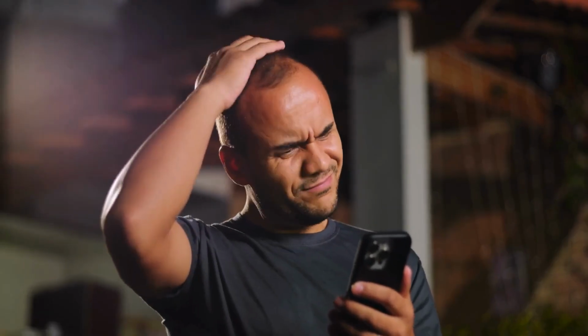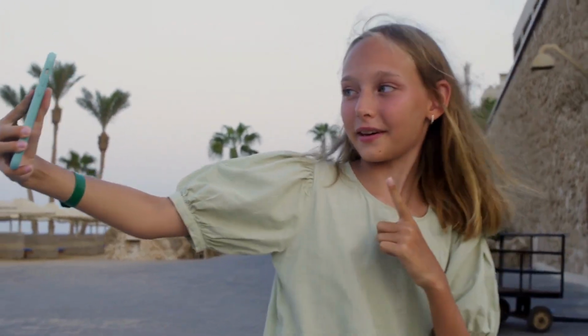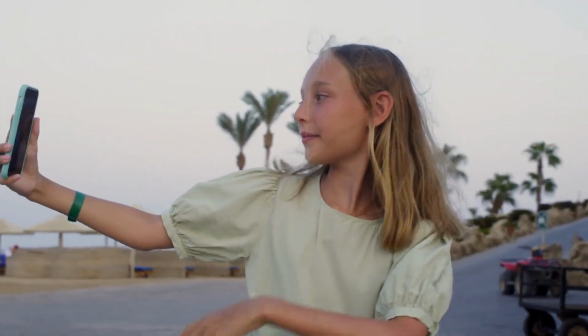Let's be real, Reels are the fastest way to get noticed on Instagram right now, but editing them manually often feels like working a second job. So let's build a reel together using footage I shot this morning, and I will show you both the manual method and a much smarter workflow.